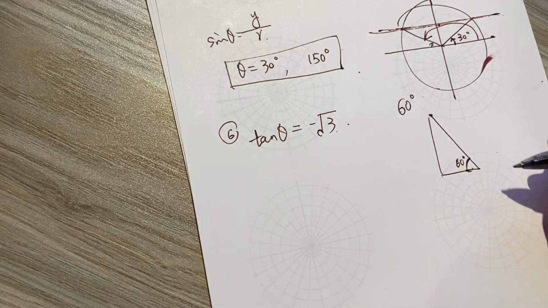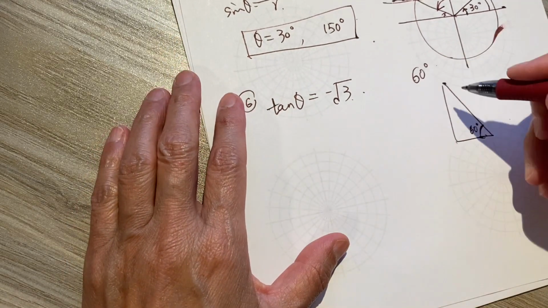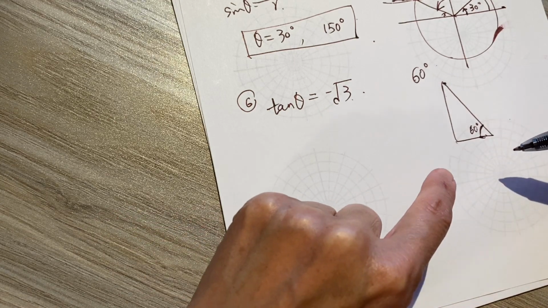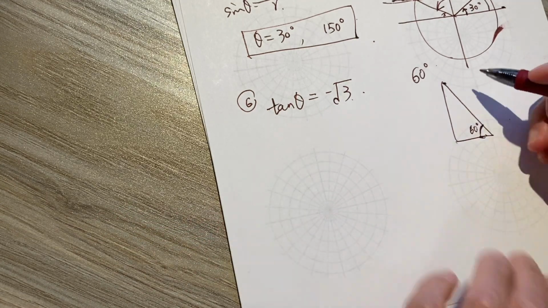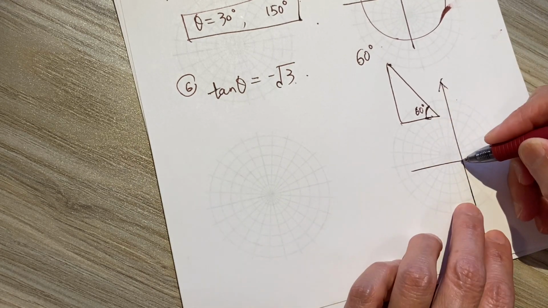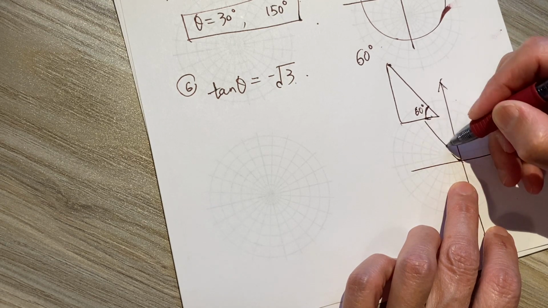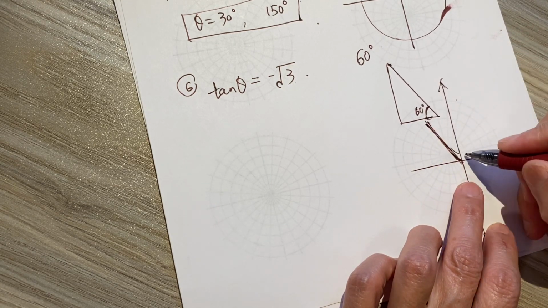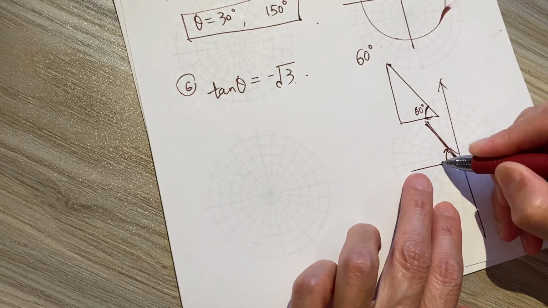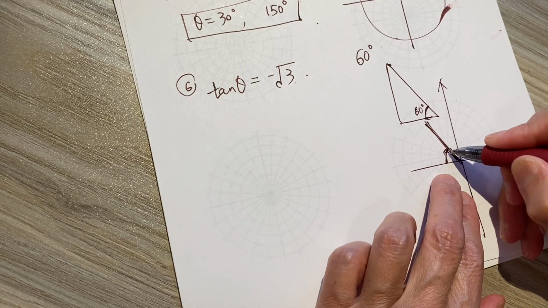So this is 60 degree. And also what we know is that in every half, it is actually like this, 60 degree, 60 degree. So this is 180 minus 60 degree because it's negative.